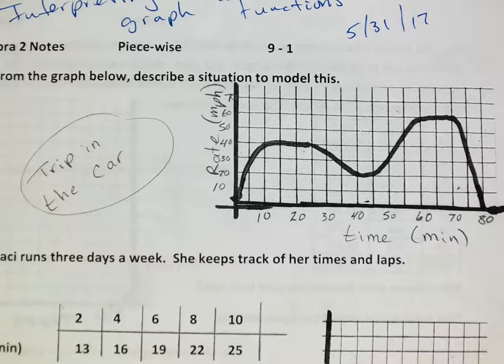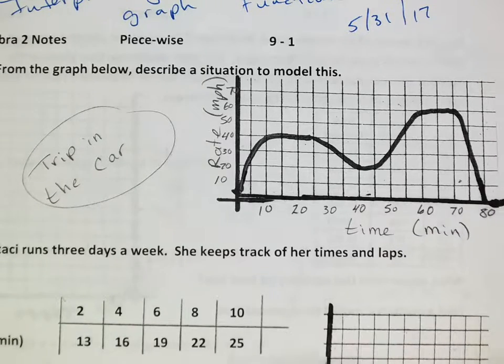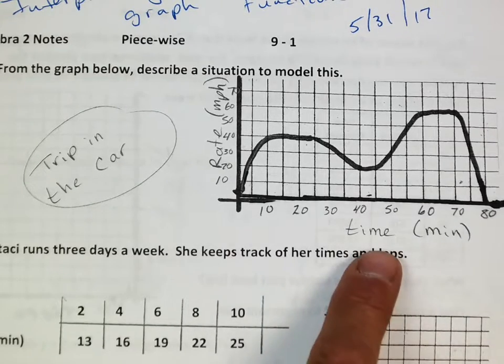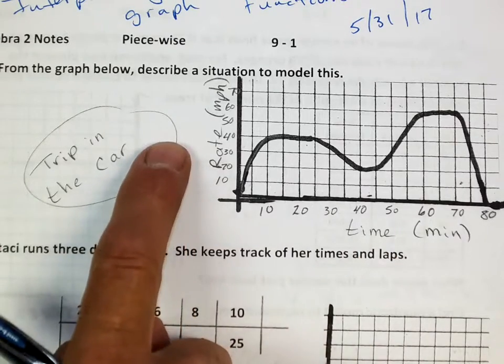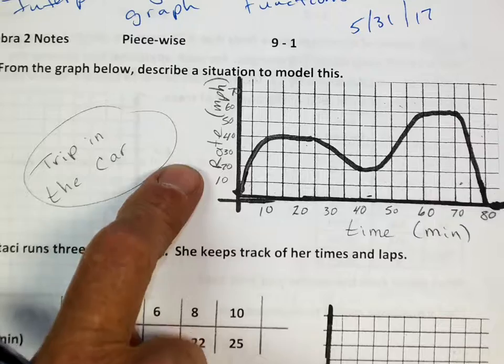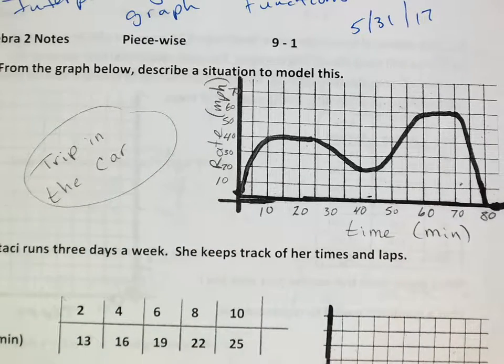So what I want to do is just get kind of a verbal description of what's going on. So if you took a look at this graph, you've got time in terms of minutes, right? And you've got rate. Now rate's going to be how fast, right? Rate's how fast, and here's the time. So if you look at this graph, what's one thing in this graph that you see?